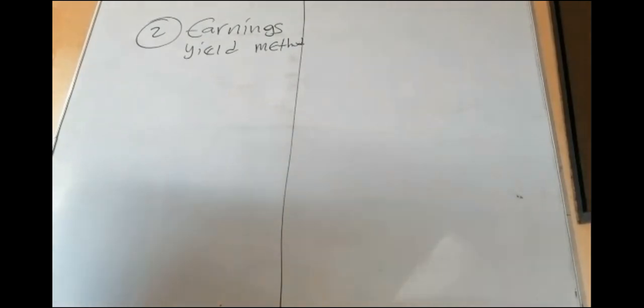Now, according to ratio analysis, what was the formula for earnings yield? Anything yield is that item per share over the market price per share.